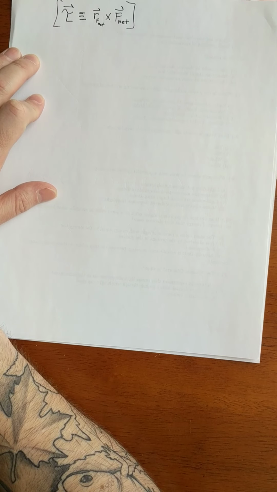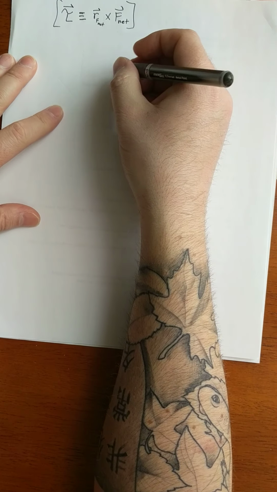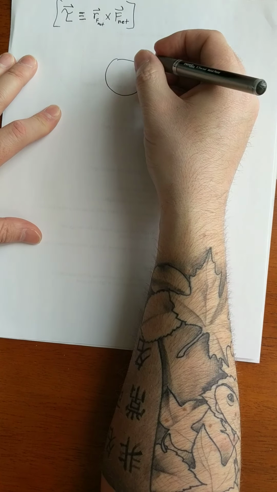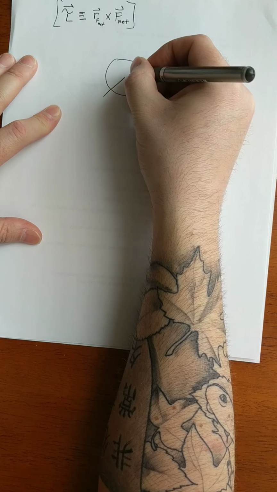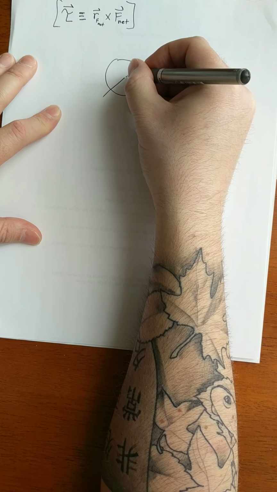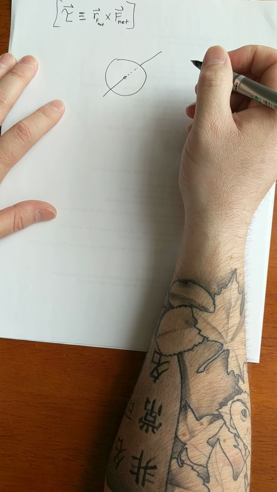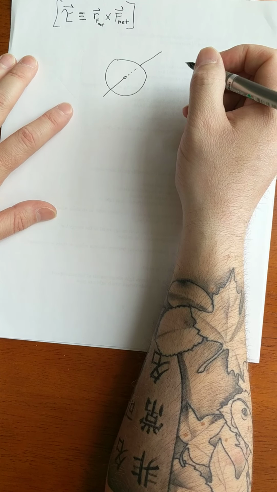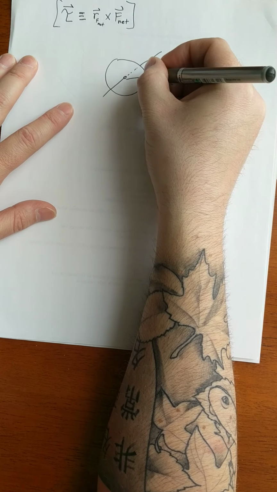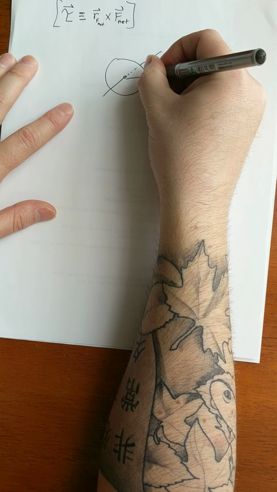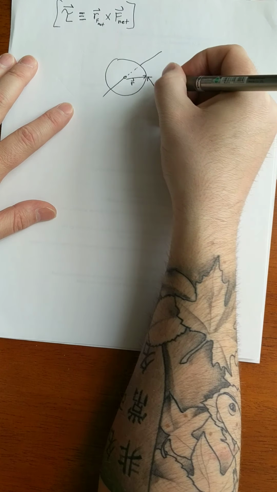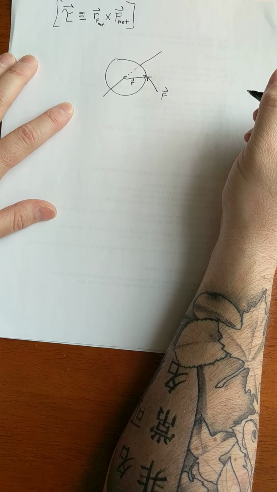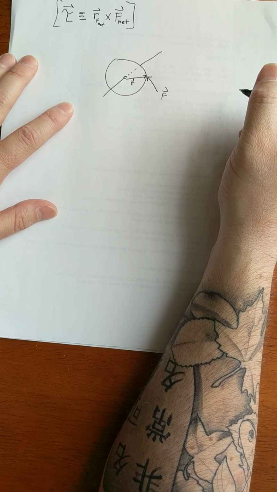r is the position vector to where the force is applied. So if I had some object, let's say this disk-like object is having a force applied to it at some particular position. This would be r, this would be F. I would take the cross product of those two vectors, and that would give me the torque.